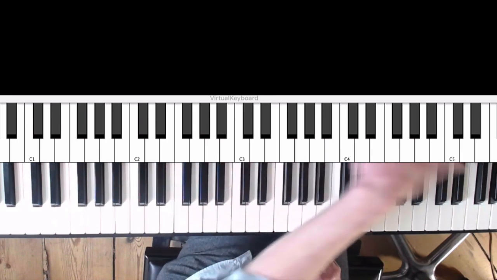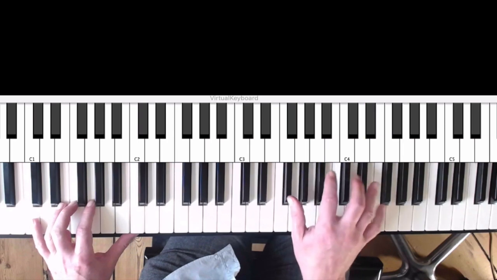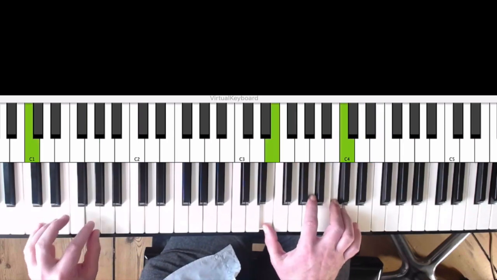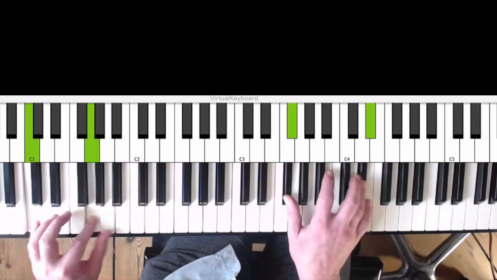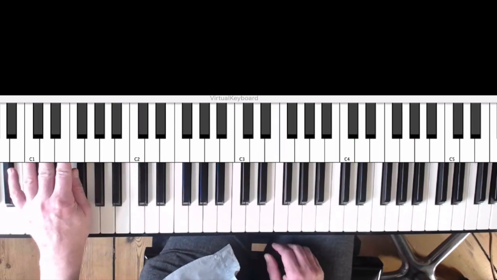We start with a popular upbeat from the early Boogie Woogie. It goes like this. So let's have a look.